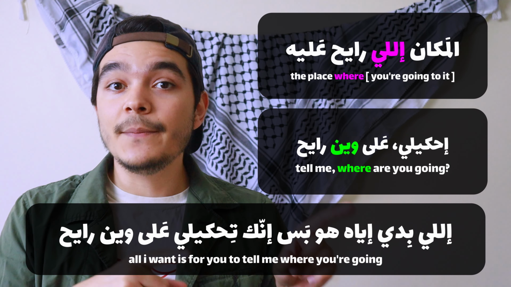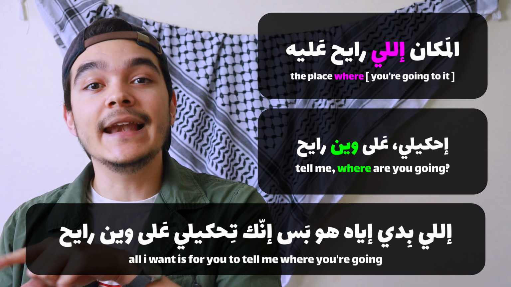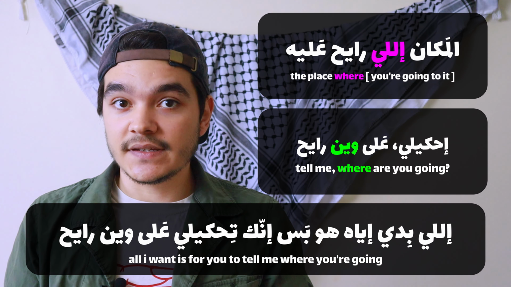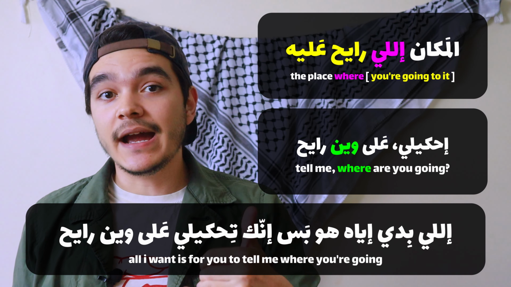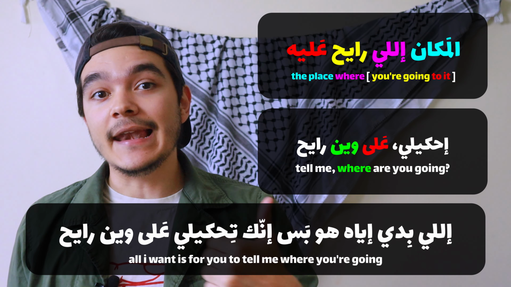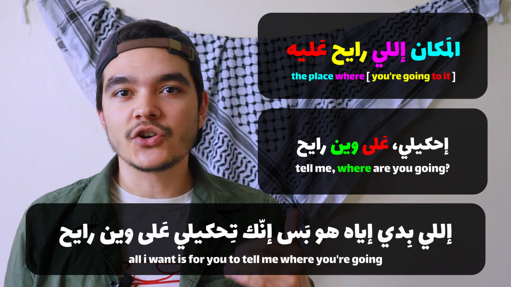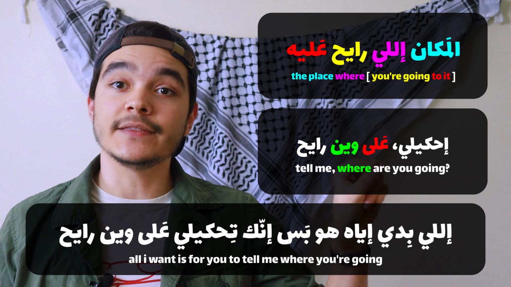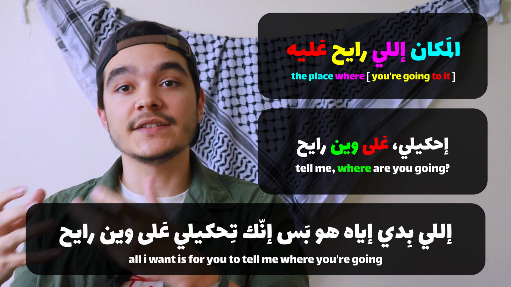Compare that to المكان اللي رايح عليه, the place where you're going to it. Notice the difference. Here we do use illi because رايح عليه is referring to what? المكان. Also notice that على became عليه because it's as though you had رايح على المكان and then when you took out the المكان and placed it at the front, the ه suffix came in to substitute for it.